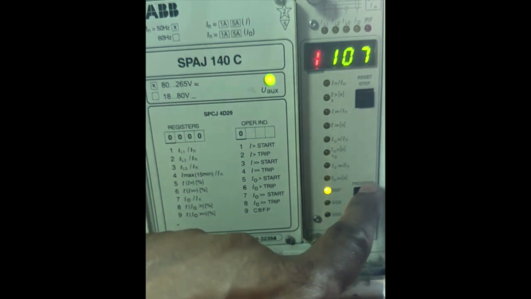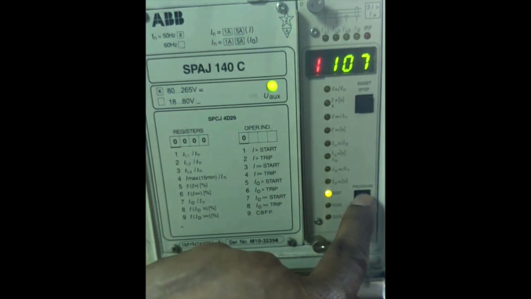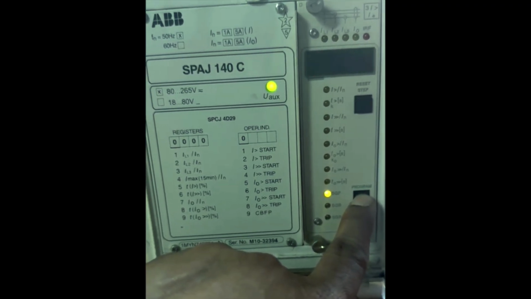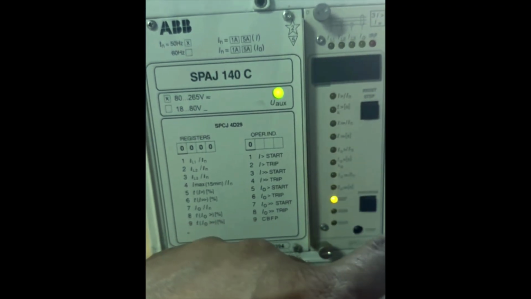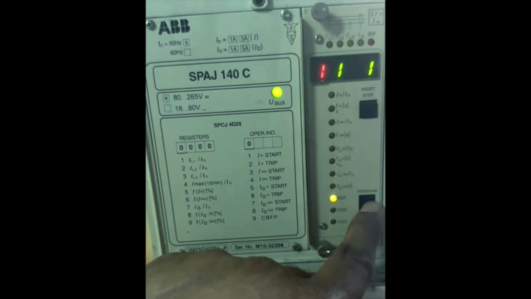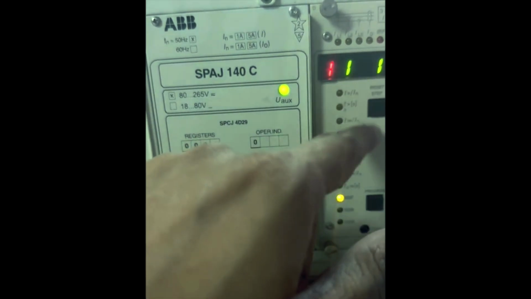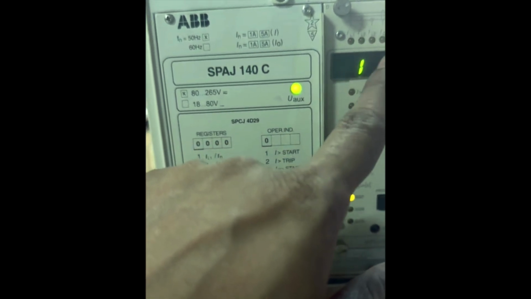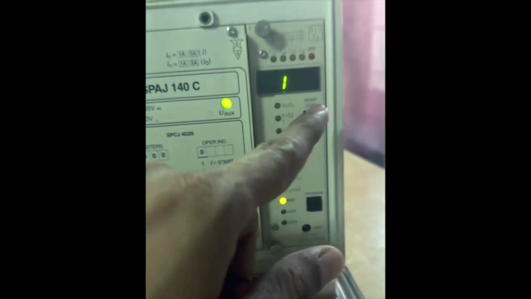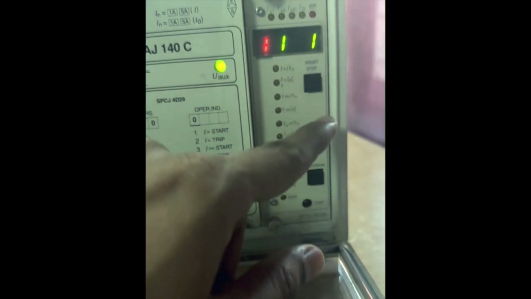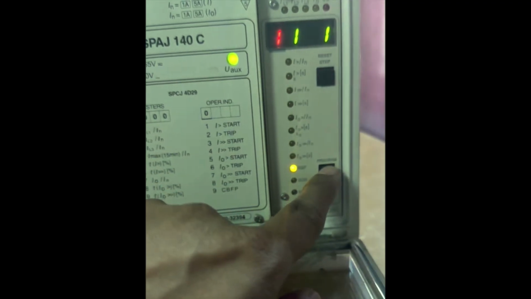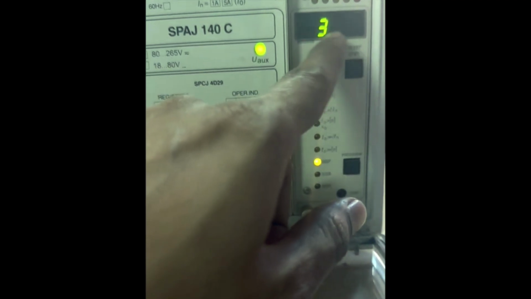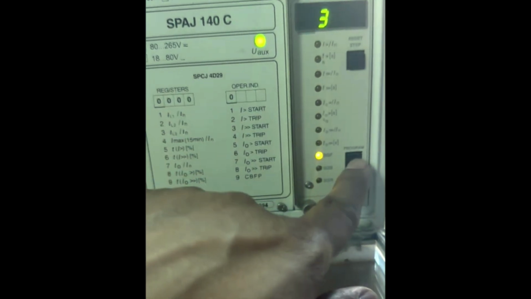So if I want to change the SDF, I'll simply press the program button here for a moment until the status changes. So you'll see that 107 is already flickering here. Again, I need to place it. So this will go all the way from 1 to 8. Here I can only use 1 and 0. 1 means on, and 0 means off. So here this is 1. That means it's on. At 3, it's 0, so it won't calculate it. Do you understand?